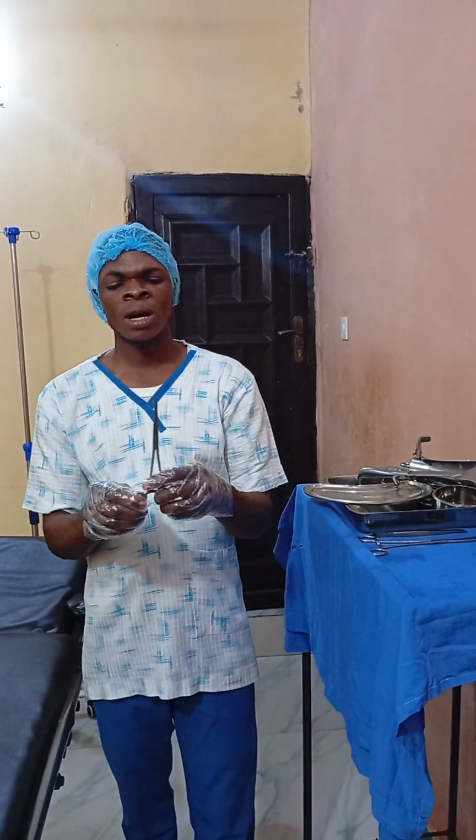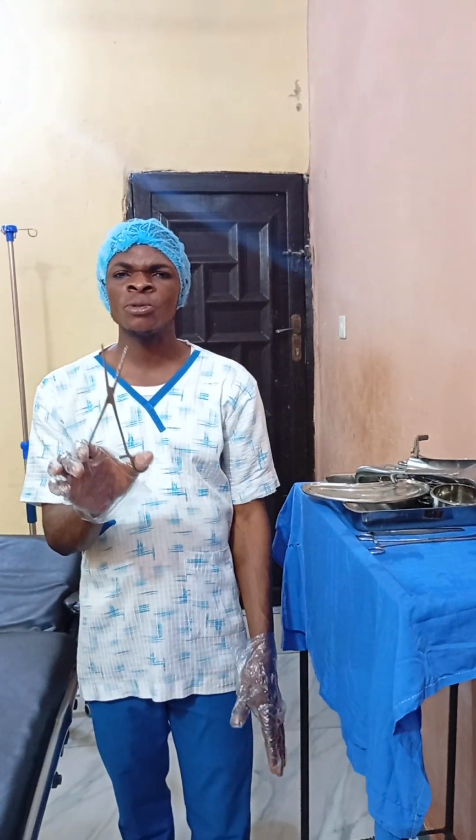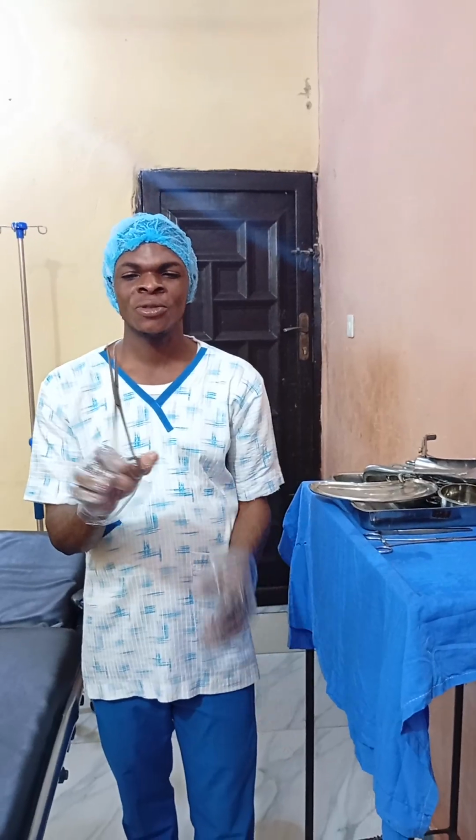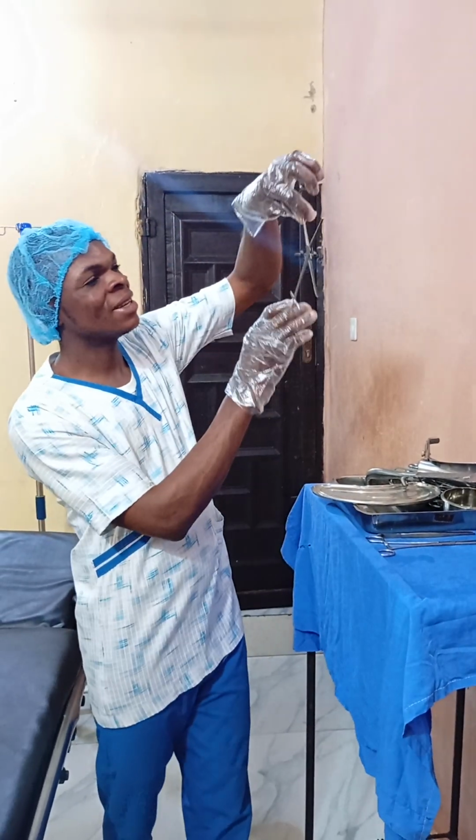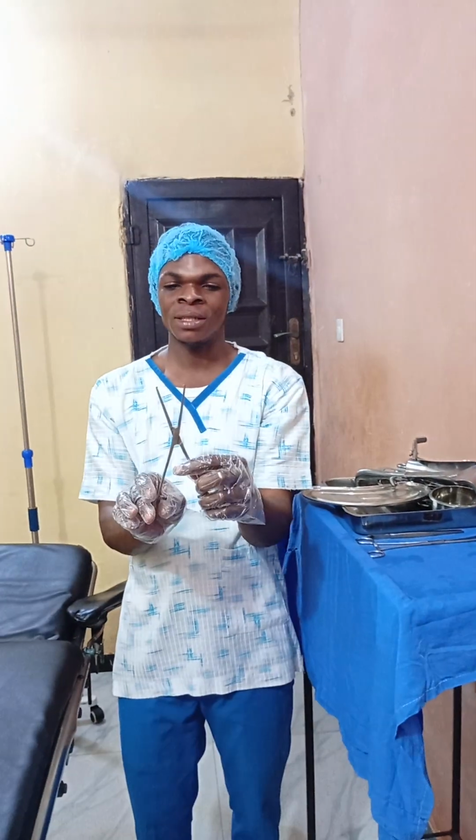Another use of this cocaps is during labor. It is used to rupture membrane. I think you can identify it. Look at it. Just look at it.